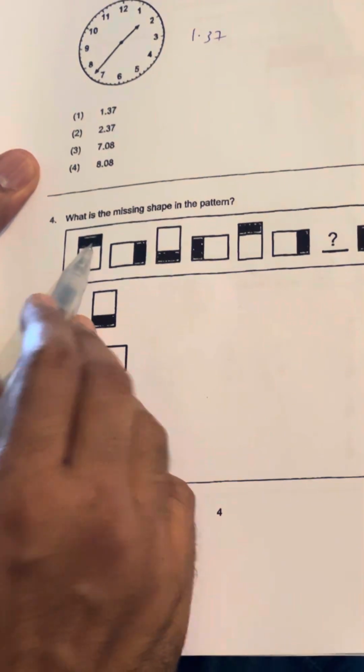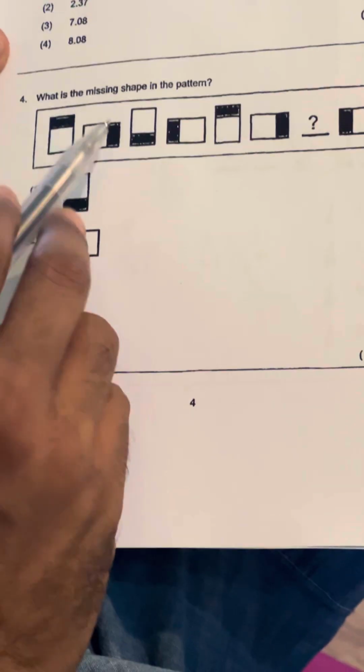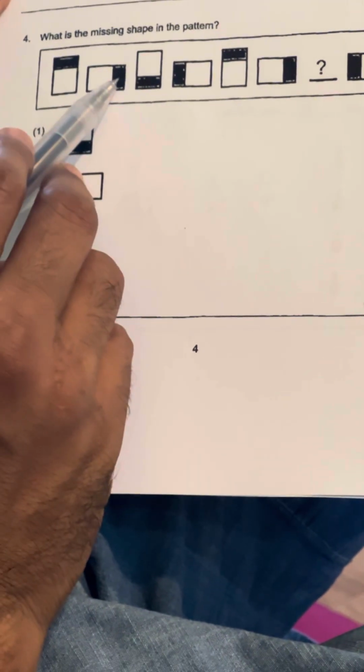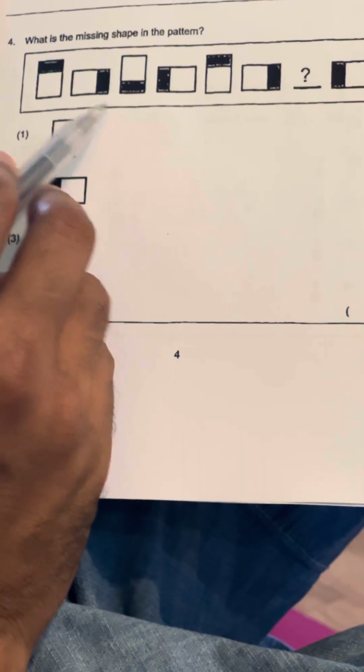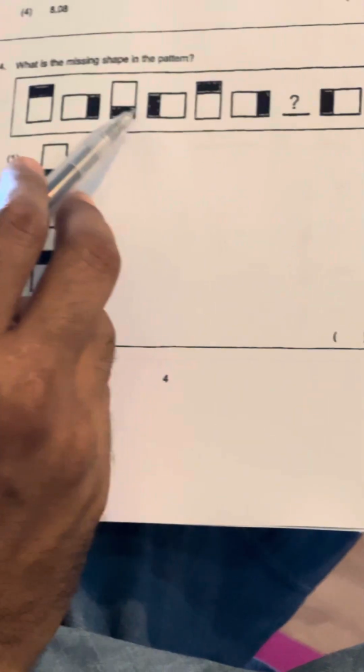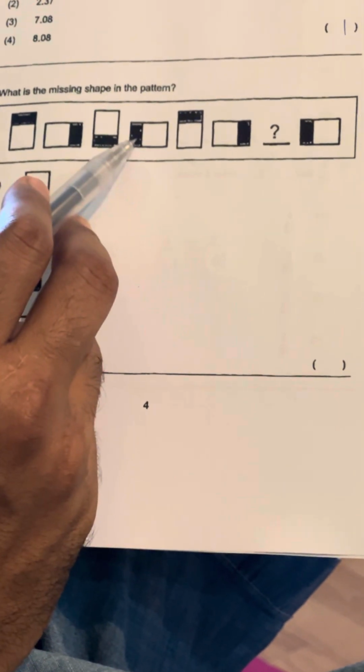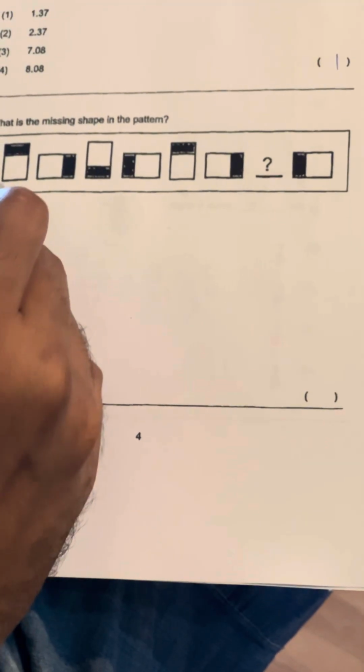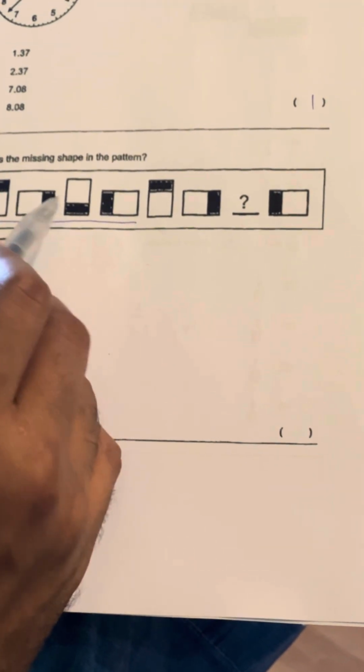What is the missing shape in the pattern? Here the shaded part is on the top. Then it rotated sideways and it's now on the right. And it rotated again and now it's on the bottom. And from here it rotated again, it's on the left. So this is the repeating pattern. It's top, right, bottom, left.